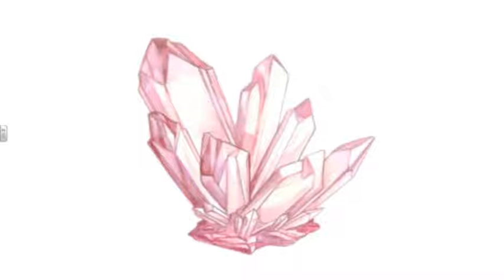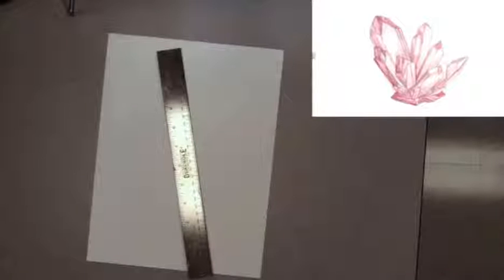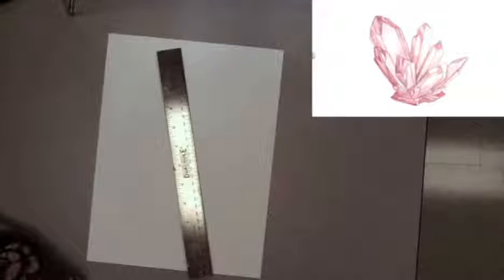Okay, so now it is time for us to start drawing our crystal cluster. This is a drawing of a cluster of crystals that has inspired our project. As you can see, this artist is using a lot of lines and different shapes, okay?